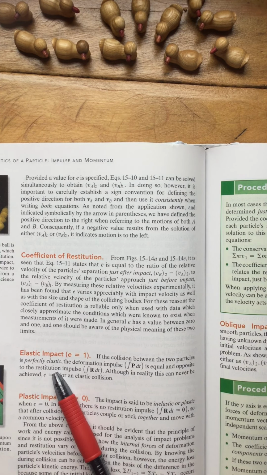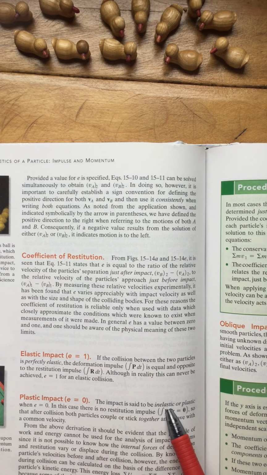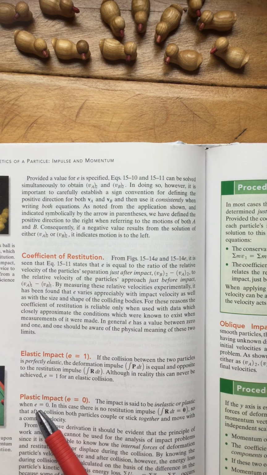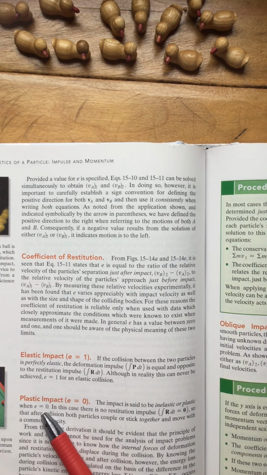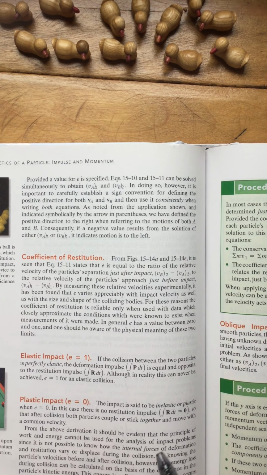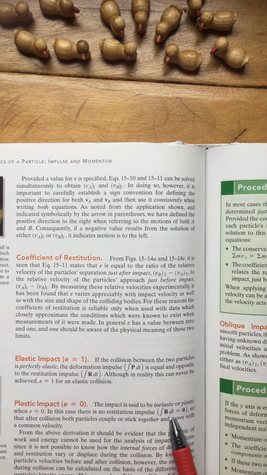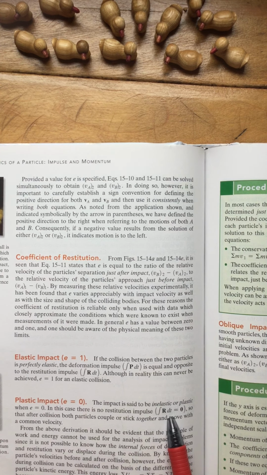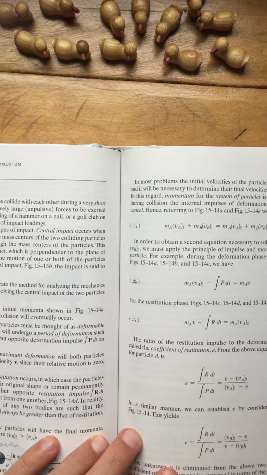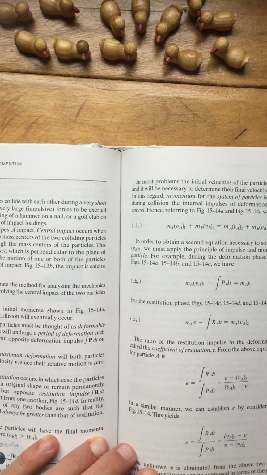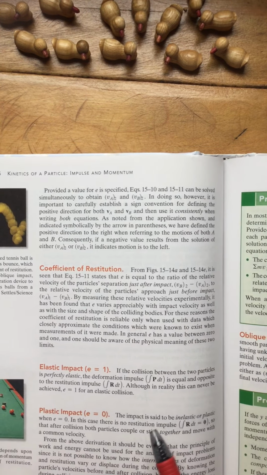In contrast to that, we have inelastic collisions where the coefficient of restitution is equal to 0. If the coefficient of restitution is equal to 0, that means that the restitution impulse, which is the numerator in our ratio for the coefficient of restitution, must be equal to 0.